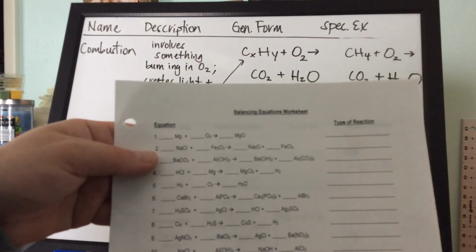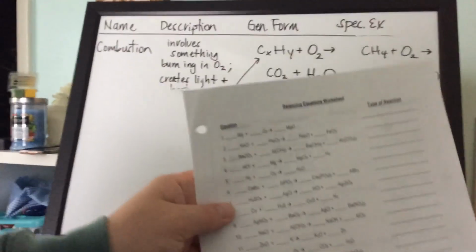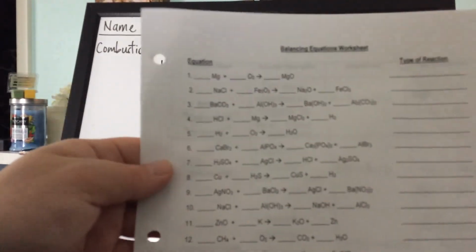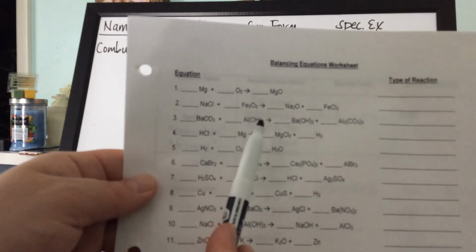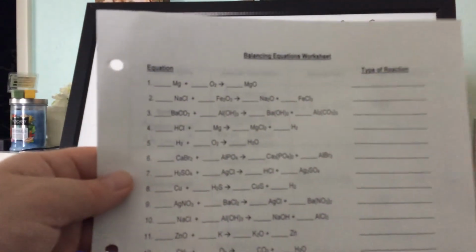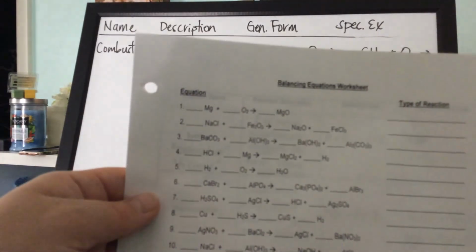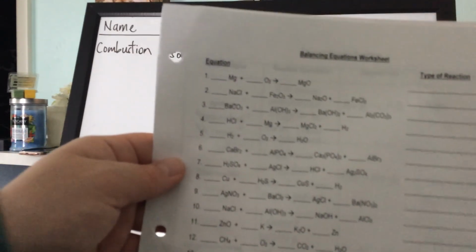In number 2, I have, if you look closely, oh goodness, I'm so sorry, kicked the tripod. In number 2, I have NaCl plus Fe2O3 making Na2O plus FeCl3. If you can look close, they switched partners at the dance. That's a double replacement. So is number 3. It's also a double replacement if you look closely.